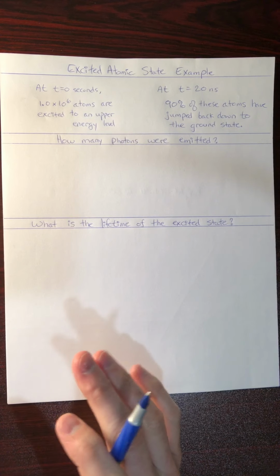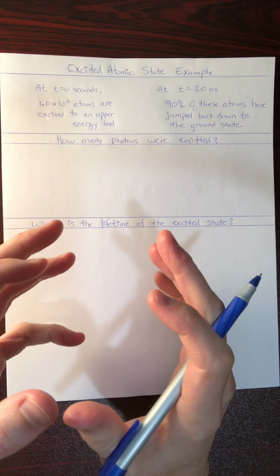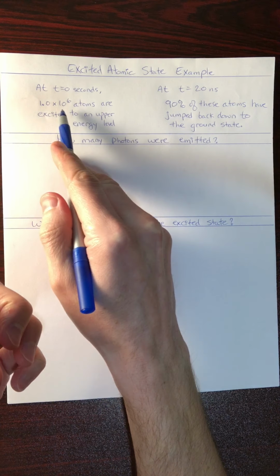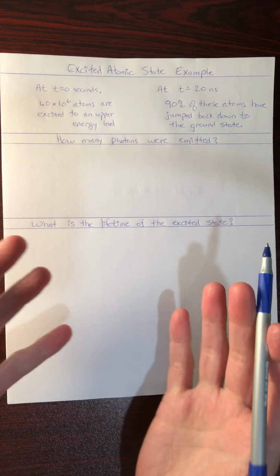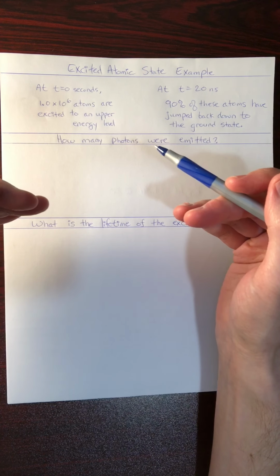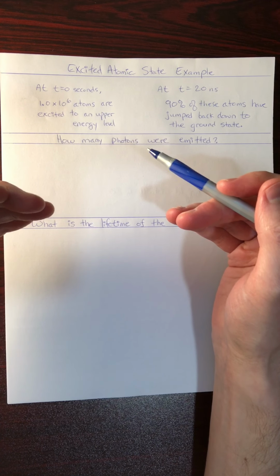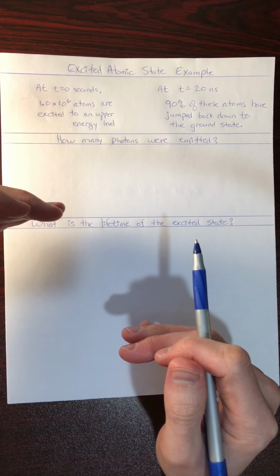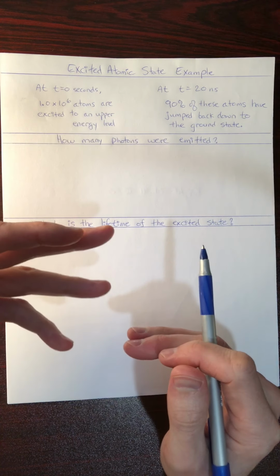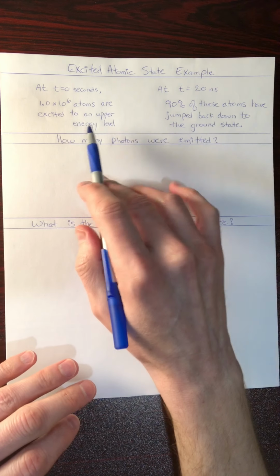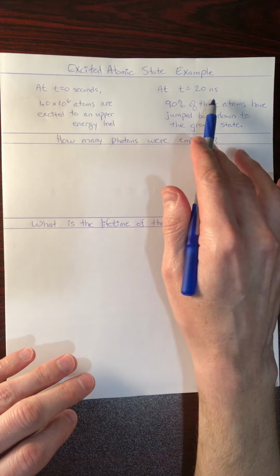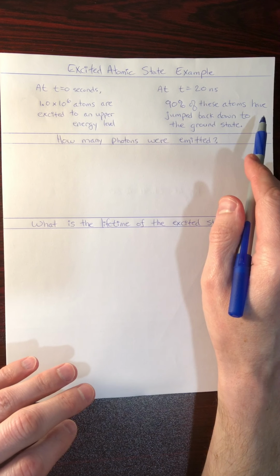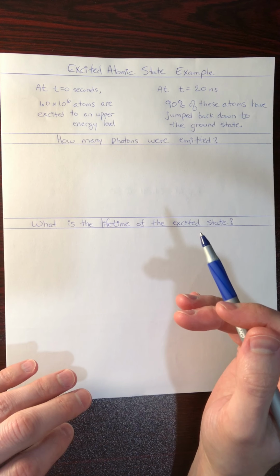Okay, so this is going to be an example where we've got a bunch of atoms at t equal to 0 seconds. We've got 1.0 times 10 to the 6 atoms, and they have been excited to an upper energy level. So they're in an excited state. We've got these electrons in this upper energy level, and over time they're going to decay back down to the ground state. And when they do that, they're going to release photons. And so we're told that at some later time, 20 nanoseconds later, 90% of these atoms, their electrons, have jumped back down to the ground state.